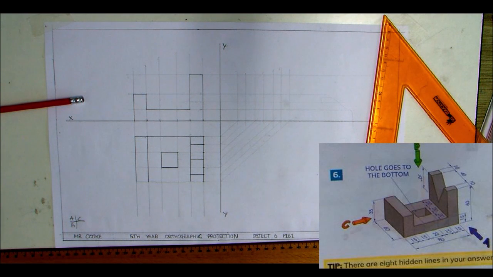Because what I can do now on the board is take any aspect of this object and label a corner of it.